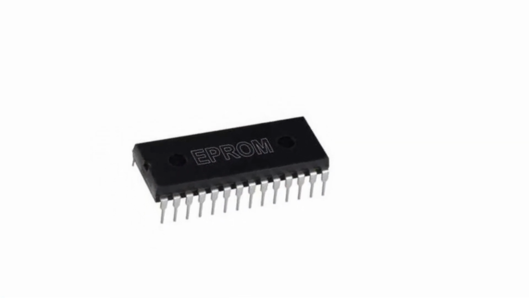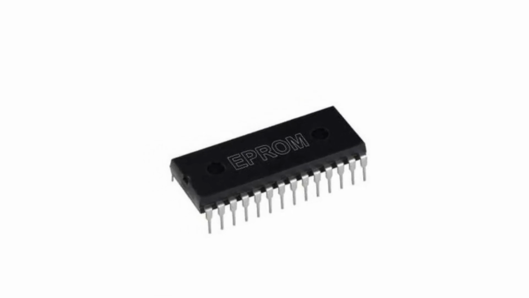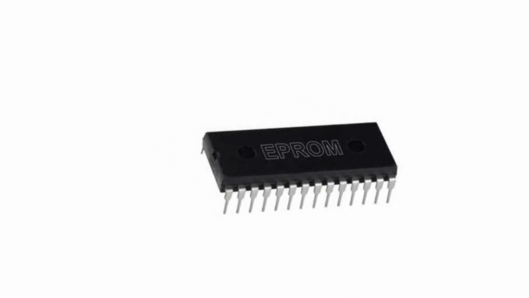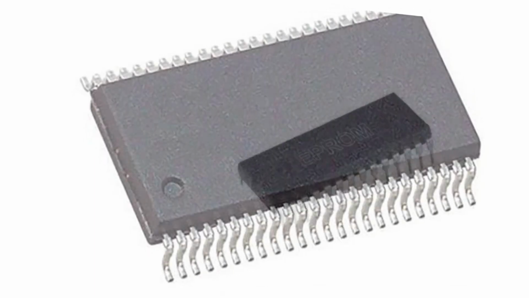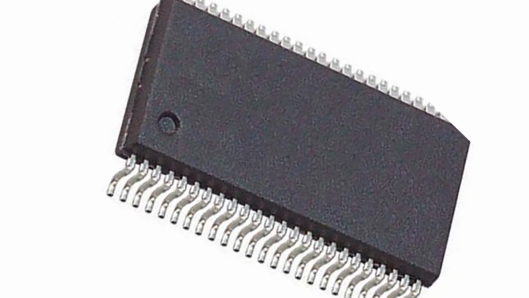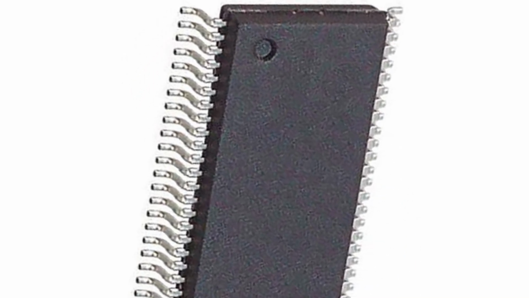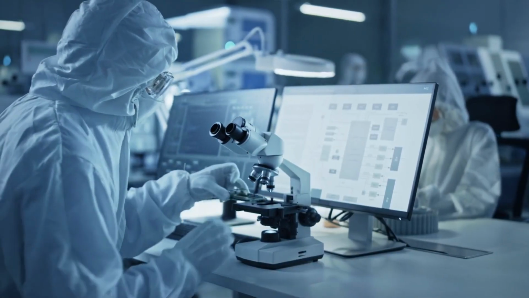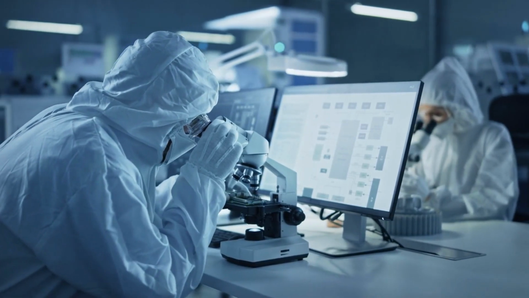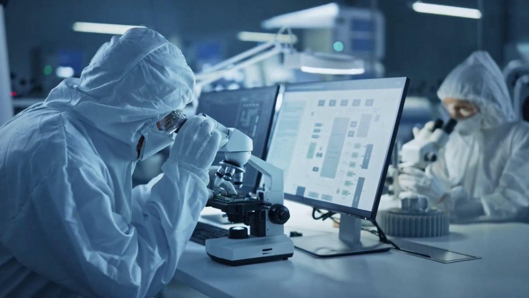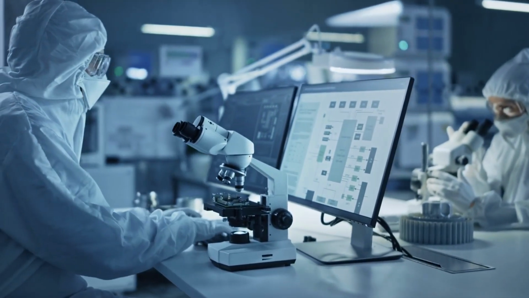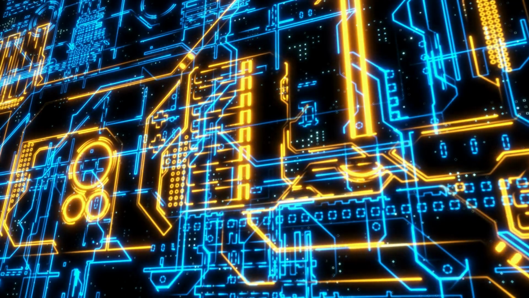Now we will see how the integrated circuit, IC, came into existence, and due to IC technology, how the size of electronic devices started reducing. The invention of the integrated circuit, IC, is credited to two men, Jack Kilby and Robert Noyce. Kilby, who worked for Texas Instruments, is generally considered to have invented the first IC in 1958.